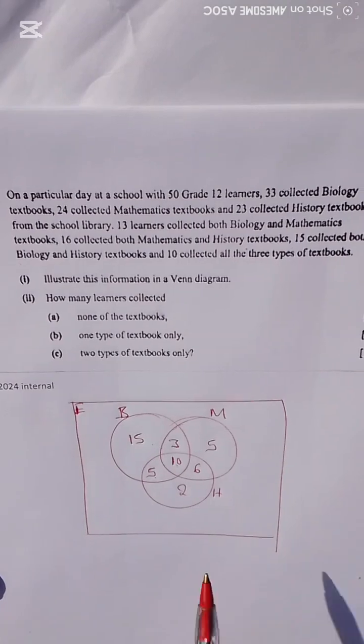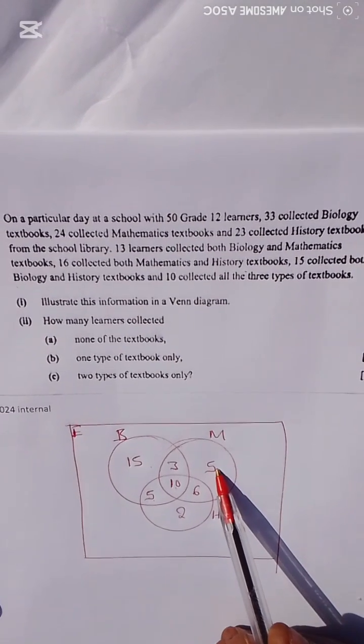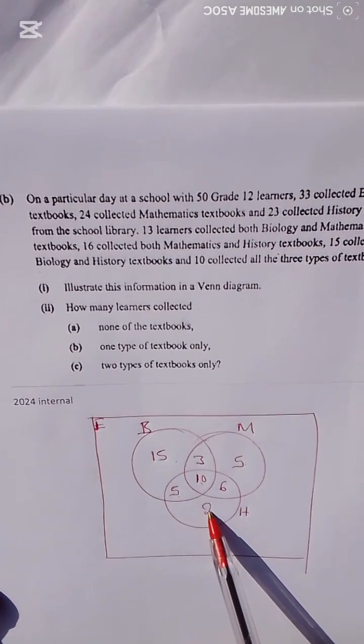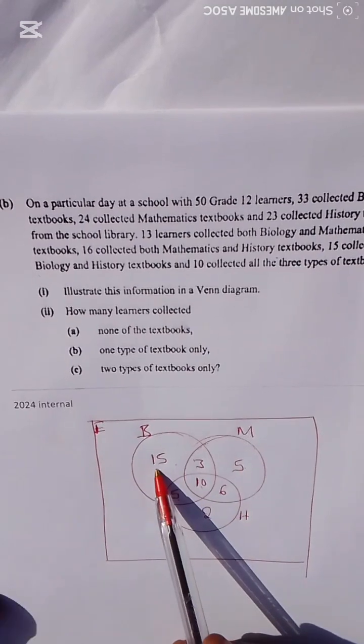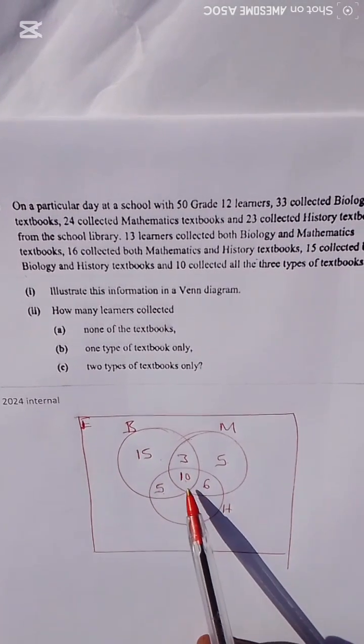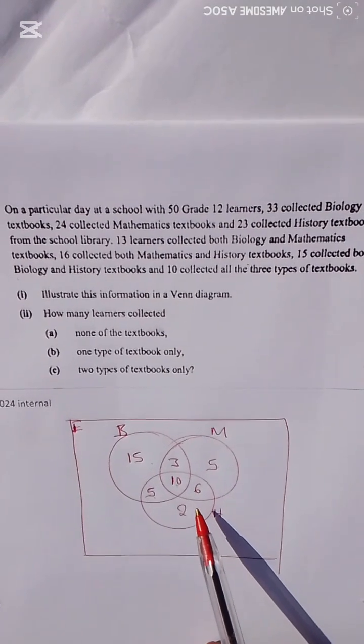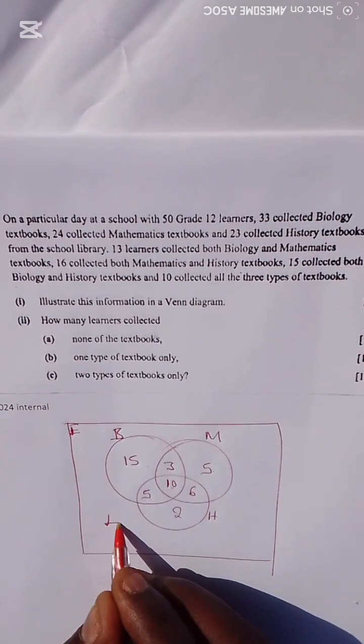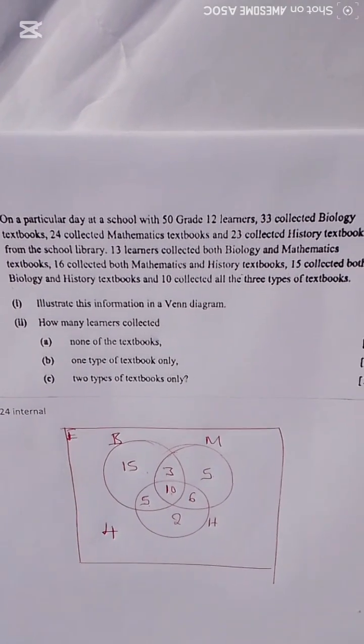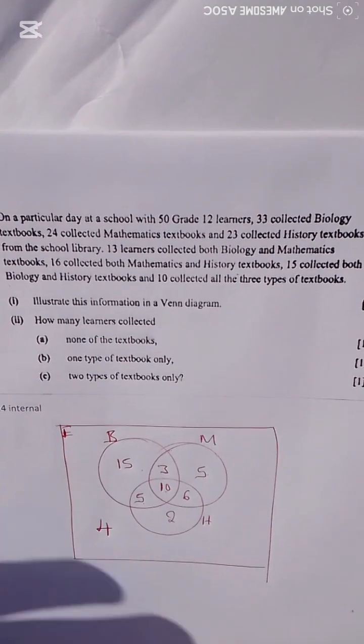So in this case, we're going to say, okay, 5 plus 5, I have a 10 there. 3 plus 2, I have a 5, that's a 15. 15 plus 15, it's giving me 30. Plus 10 is giving me 40. Plus a 6, it's giving me 46. Minus 50, it will give me 4. So it means that those that never participated in the book collection were 4.